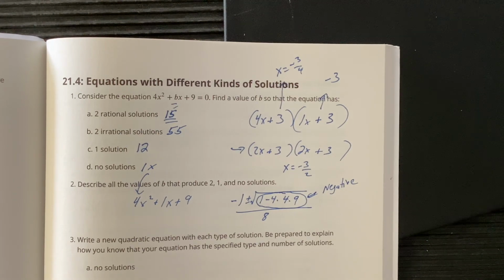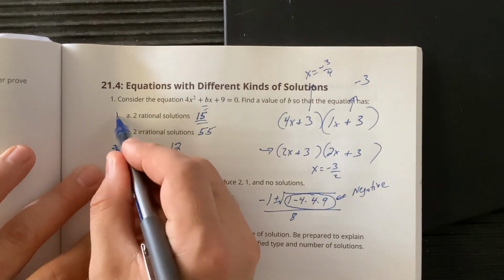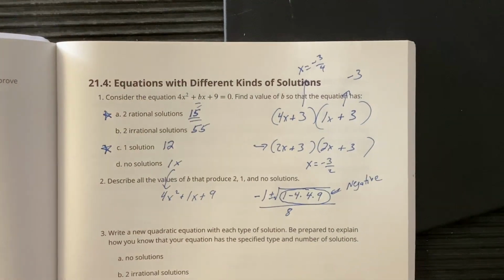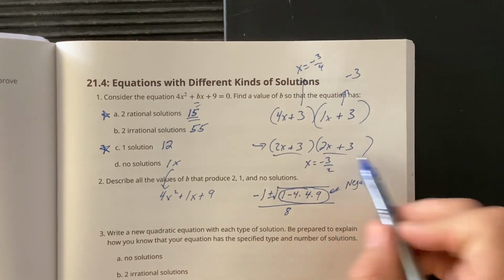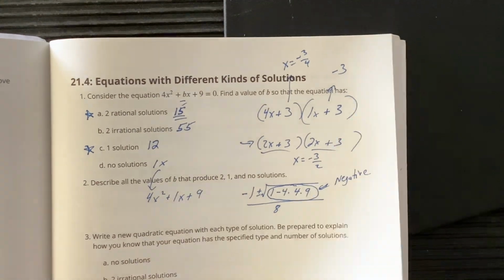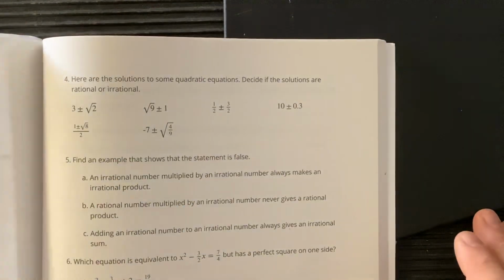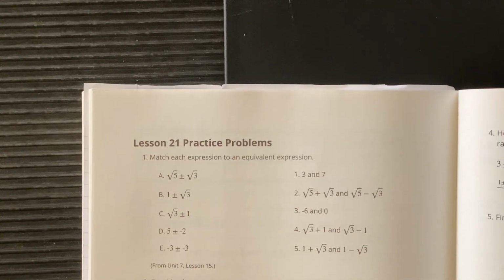So those are just trial and error. The two that I'm probably most concerned with would be those two. We've done a lot of those. Remember, if it's one solution, they both need to be the same. That is helpful. And only certain numbers work for that as well. So let's take a look at the homework. See if any of these need to be adjusted.